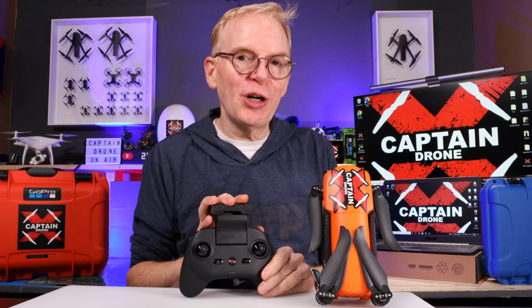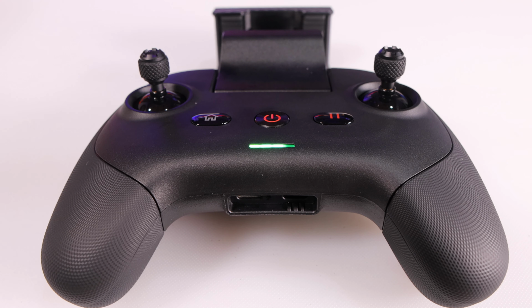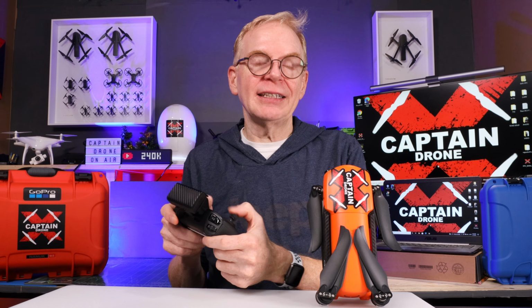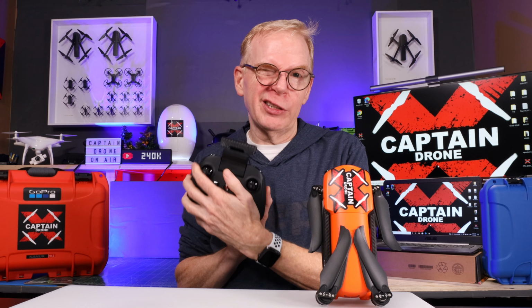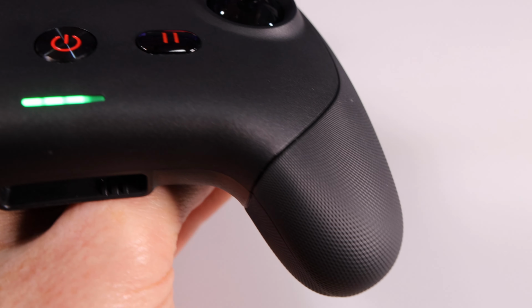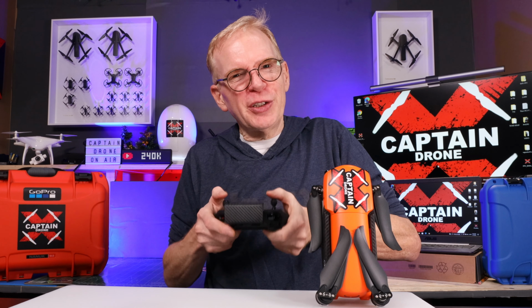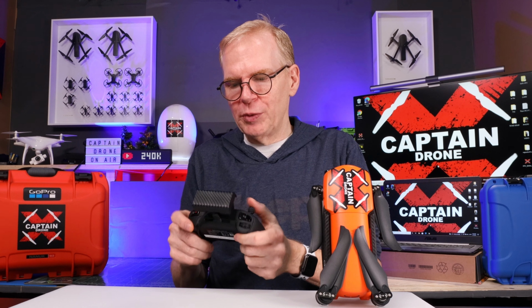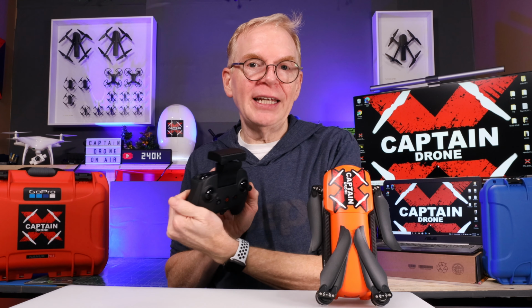Let's get into the controller. I've already said at the start, this is the best controller you'll ever hold in your hands, at least in my opinion, because it's like an Xbox controller. It's really, really good, and it's so solid, and it's got just the right weight. Even with your phone in, it's really well balanced. It feels good. You could fly for days with this.